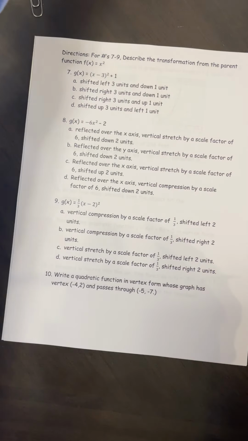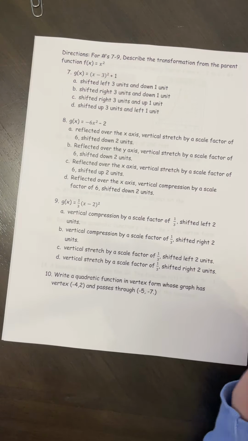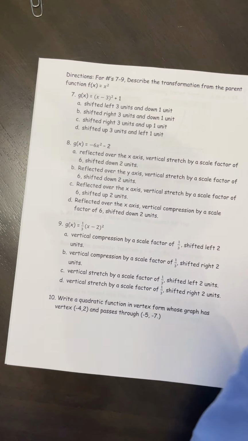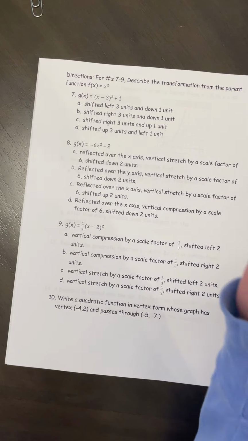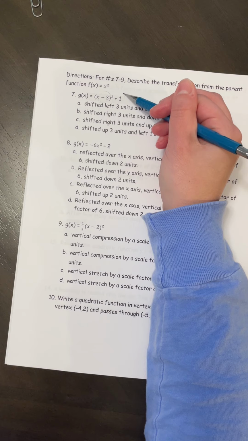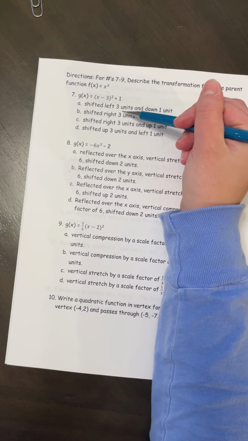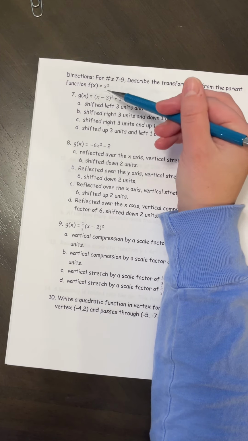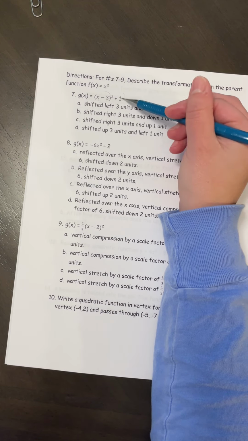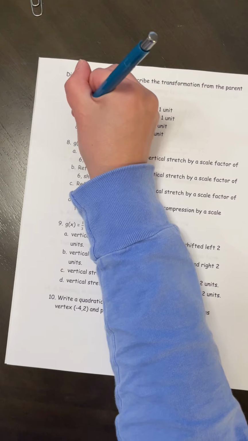Number 7 through 9 are multiple choice, and you're just describing the shifts from the parent function, f of x equals x squared. So this is shifted right 4, right, opposite of what's inside, and then up 1. So which one says right 4? Oh my gosh, right 3, not right 4, sorry. Which one says right 3? Up 1, right 3, up 1, this one, C.